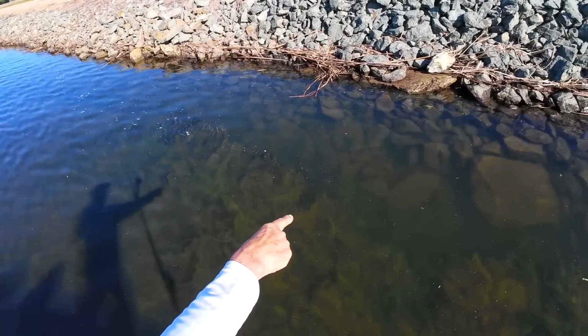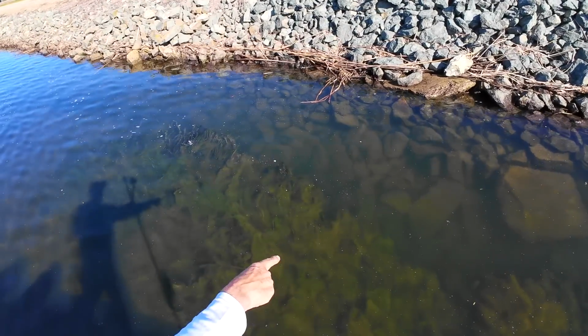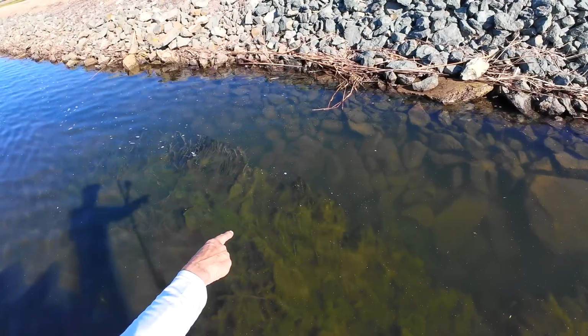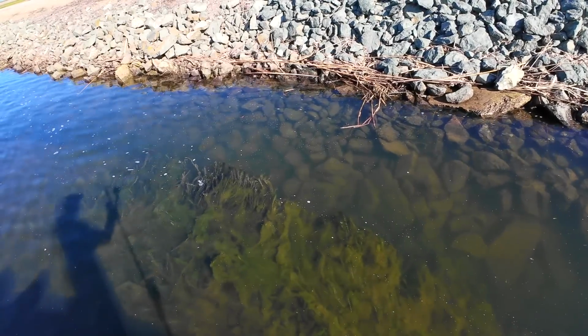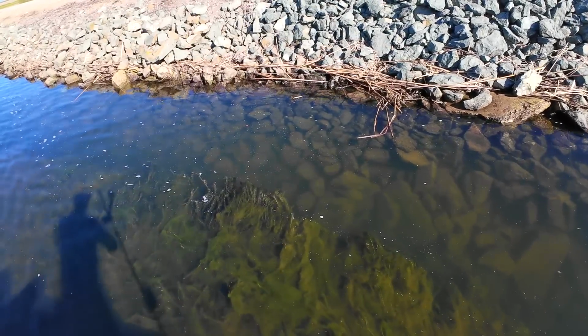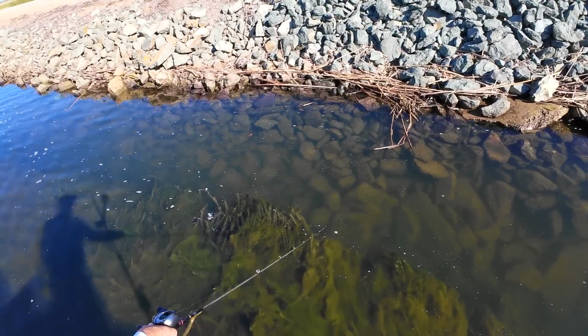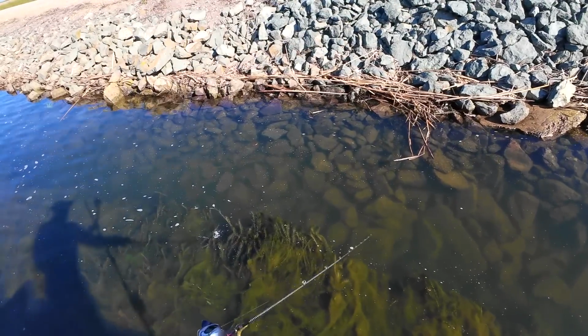So let's take a look right down here. Hopefully you guys can see this trough that's forming right in here. It's about 6 feet offshore. It goes down to about 3 or 4 feet. We've got vegetation right here, and there is a trough. The fish will hold right along the inside seam of that trough.